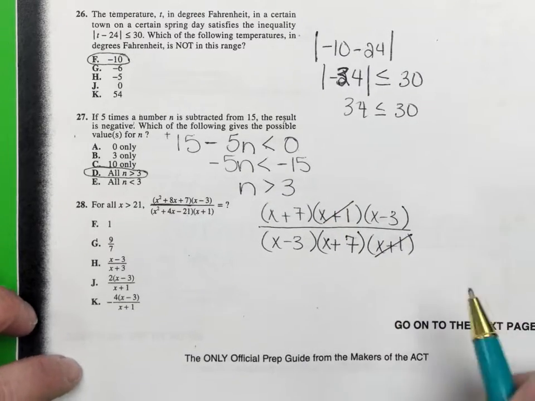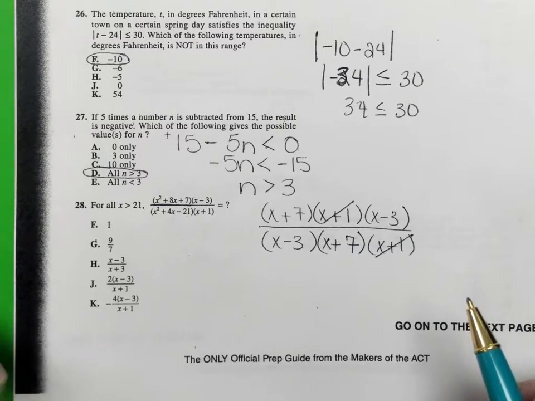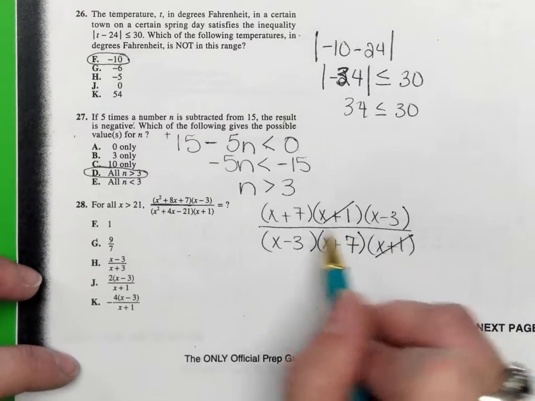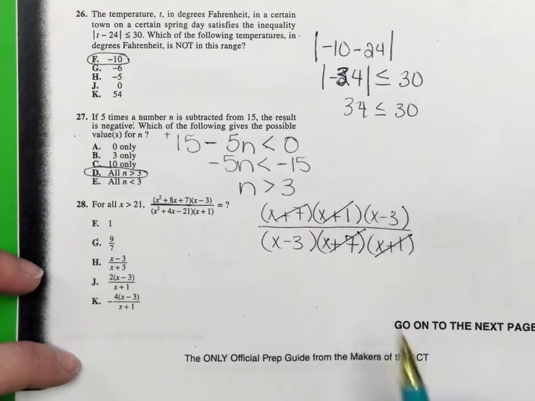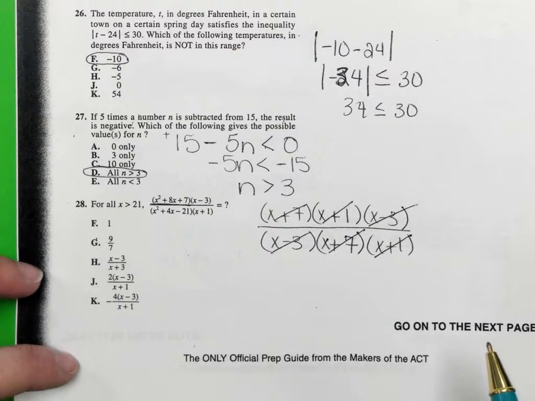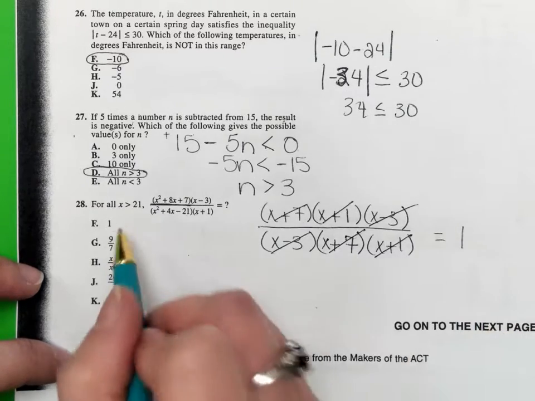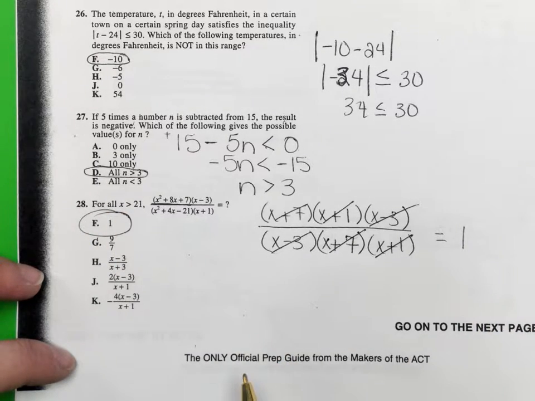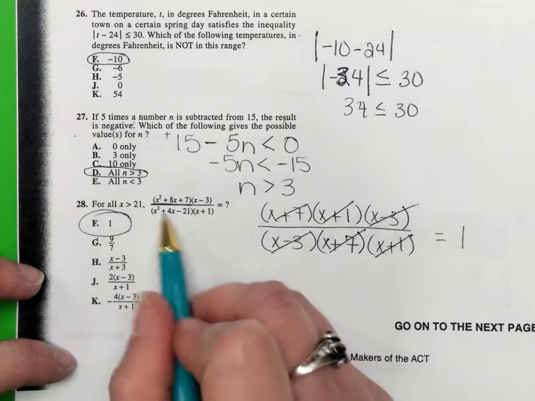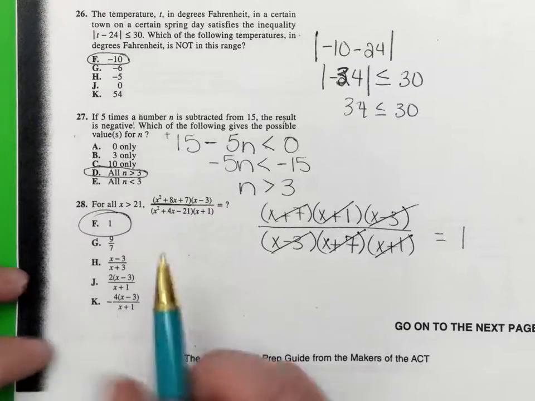And what do you notice? The x plus 1s cancel. Why do they cancel? Because they're the same on top and bottom, right? Anything divided by itself is 1. So let's see, the 7s cancel out, the x minus 3s cancel out, and don't tell me my answer is 0. It's 1. Anything divided by itself is 1. So your answer is F. You just had to factor, okay? If you know how to factor, that should have taken you less than a minute, right? The faster you can do some of these, that gives you more time for other ones.